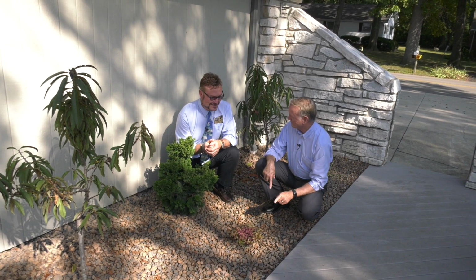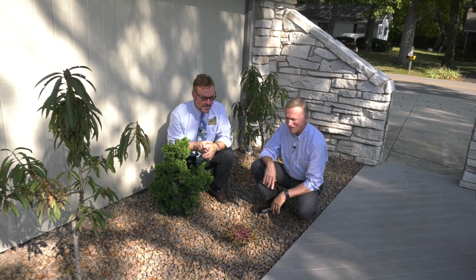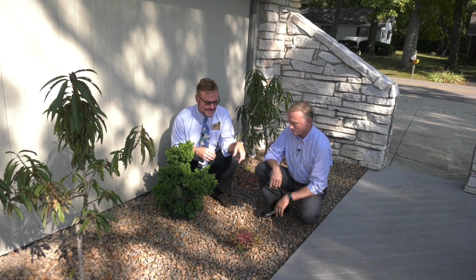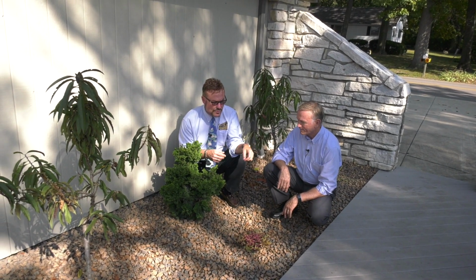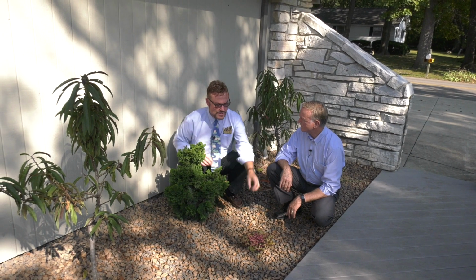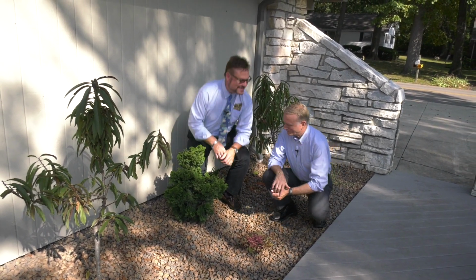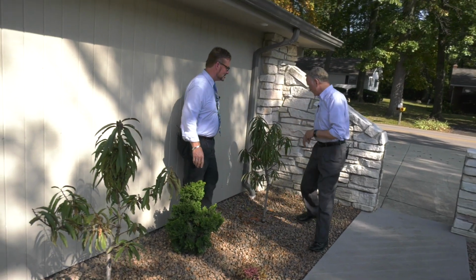And you don't need 100 of these, do you? No, we just have two of them. Yeah. They're going to get to be about 12 inches in height and about 18 inches in width. And then during the late spring and early summertime, you get spikes of pink flowers, which attract both hummingbirds and butterflies. Very good. Well, tell us what else is going on here, Mark.